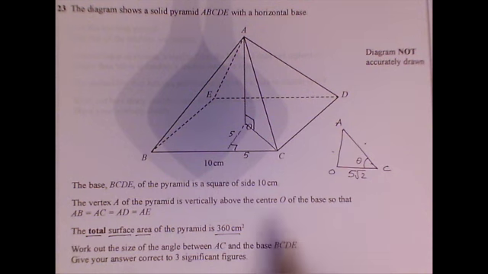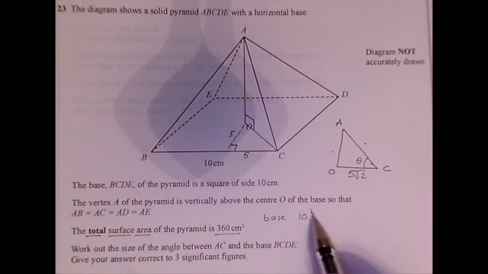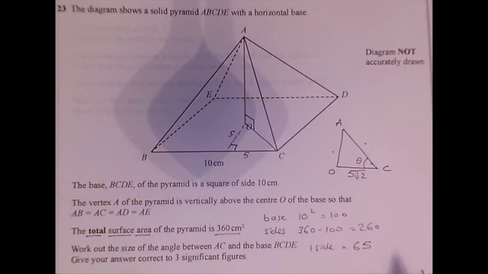So it says the total surface area as well in bold, so that means that the base is included. And the base of course is 100 centimetres squared, so I can take that away from 360, and that's going to give me 260 is the surface area of the sides. And of course there's 4 sides that are all triangles, so each triangular side has an area of 65.